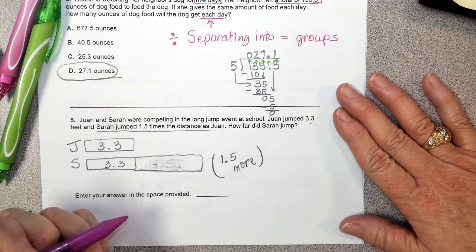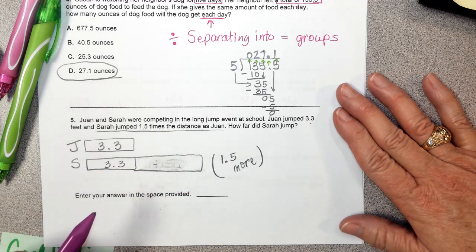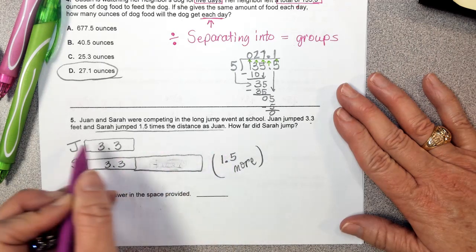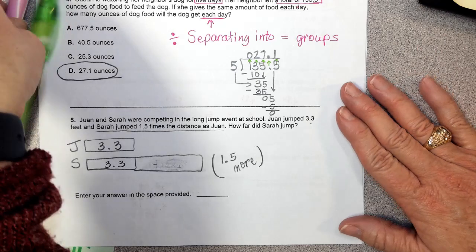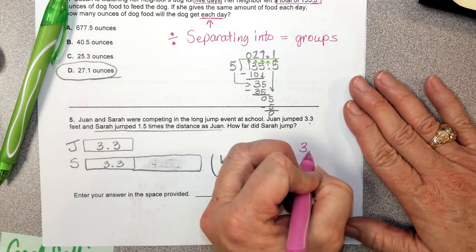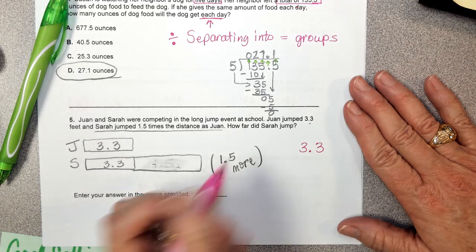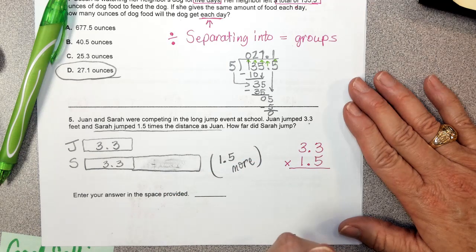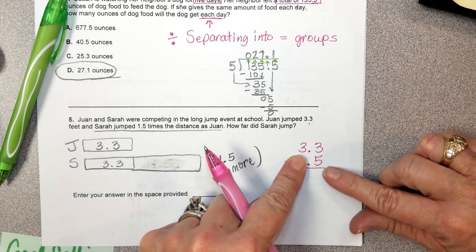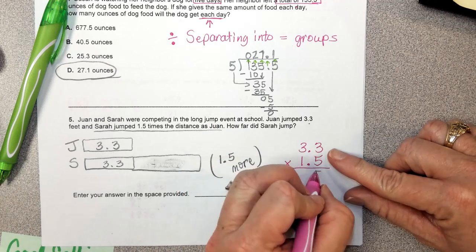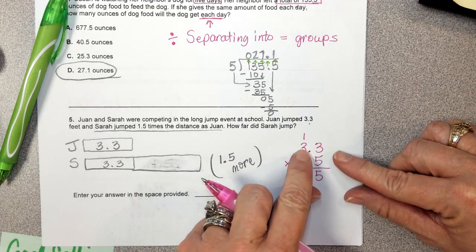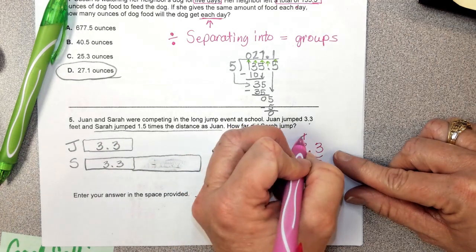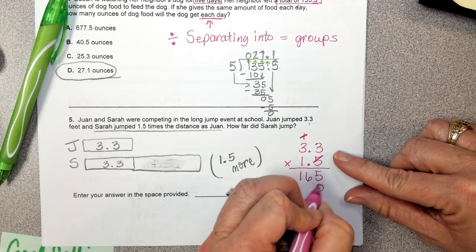So this is representing part of a whole set. We want to know what part is 1 5/10 part more than 3.3. So we're going to multiply that, and I'm going to set it up so that I have 3.3 on top, and I have 1.5 on bottom. And then I'm just going to multiply that. And so I pretend like the 1 is not there, and I can say 5 times 3 is 15, and 5 times 3 is 15, plus 1 would give me 16. Cross out that 1, cross out that 5, and drop my 0.